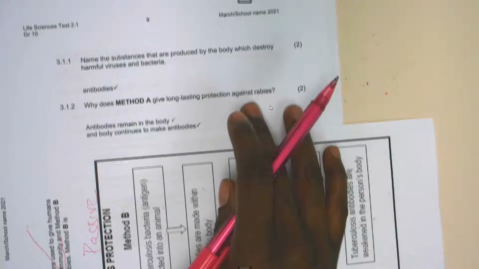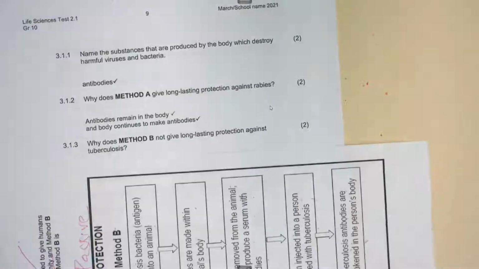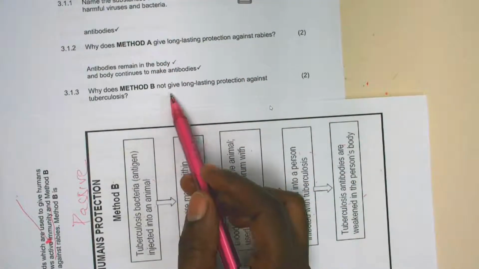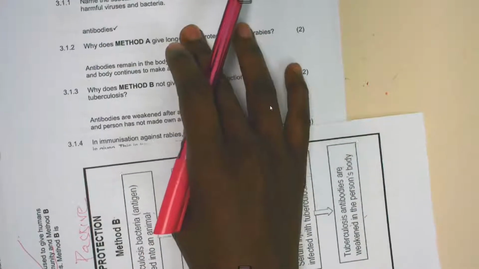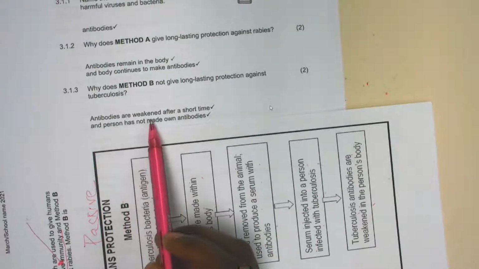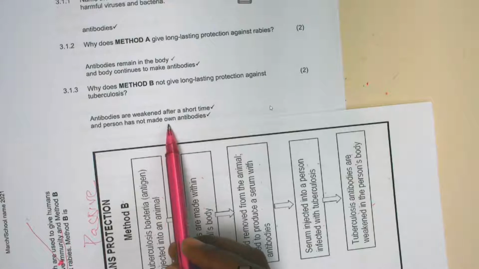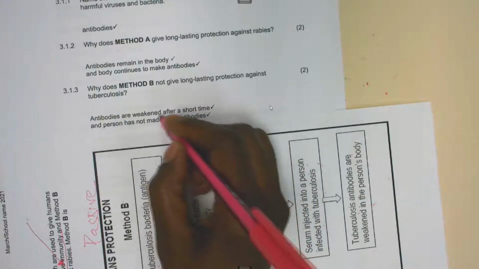So that is why method A gives long-lasting protection against rabies. Question 3.1.3, why does method B not give long-lasting protection against TB, which is tuberculosis? It is because antibodies are weakened after a short time, and the person has not made his or her own antibodies.